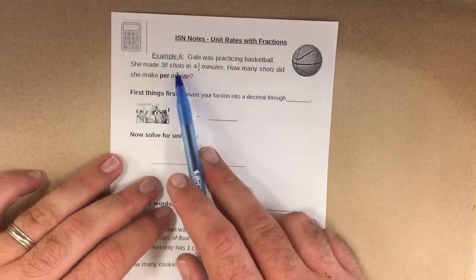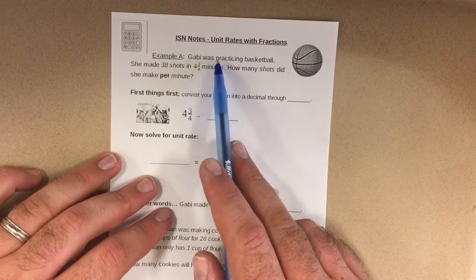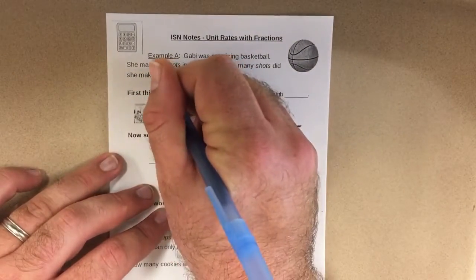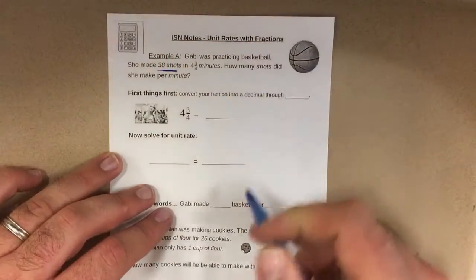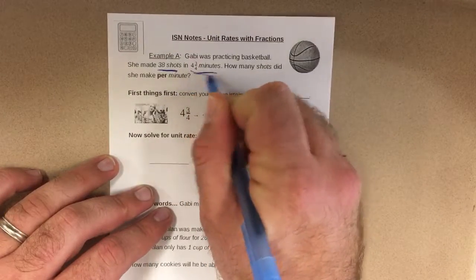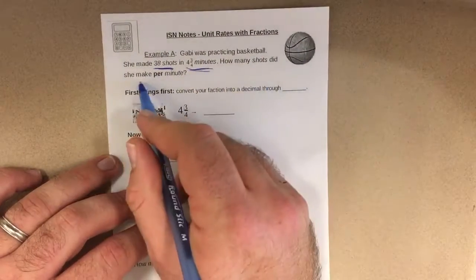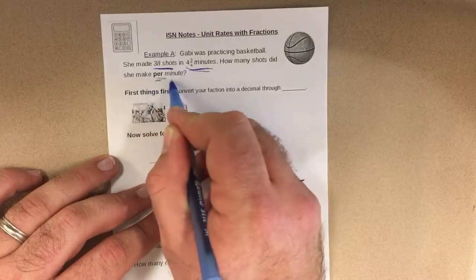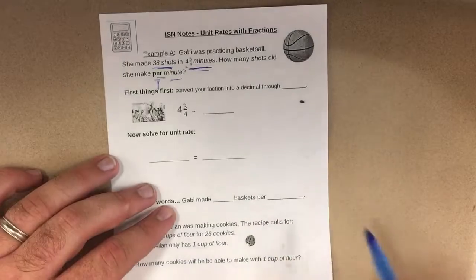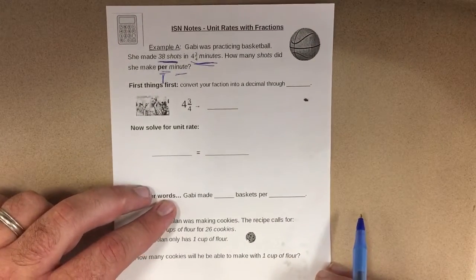Okay, example A. Gabby was practicing basketball. She made 38 shots, I'm going to underline that because it's important, in 4 3/4 minutes. How many shots did she make per minute? Per minute. I know per means 1, so I need to know how many shots she made in 1 minute.